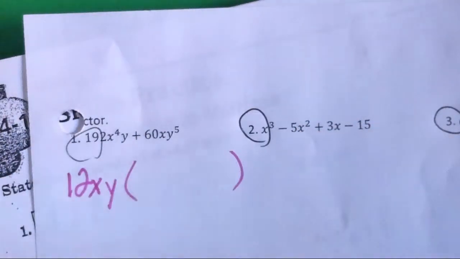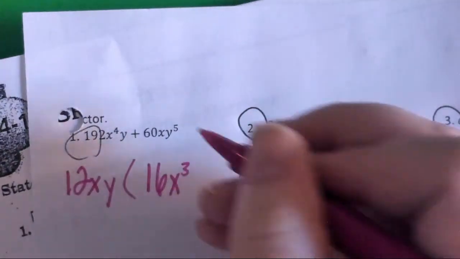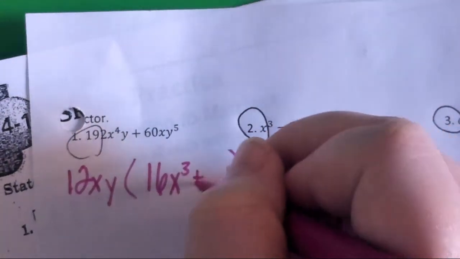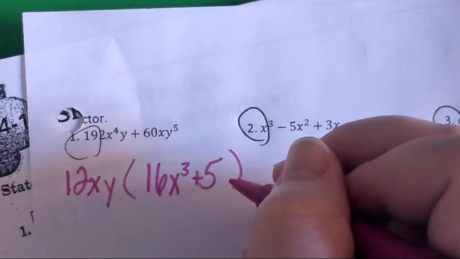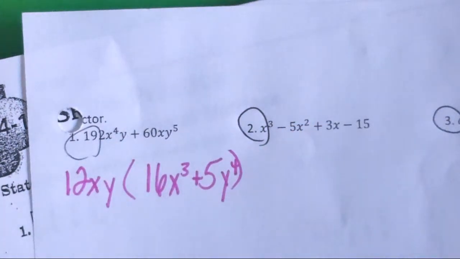Wait. What's 192? And you can get a point for that for now, Hunter. We'll let you keep it regardless. What's 192 divided by 12? 16. So 16x to the third. And what's 60 divided by 12? Then that is correct, because 16 and 5 don't have anything in common. y to the fourth. So he's correct. I don't know why I was questioning him.